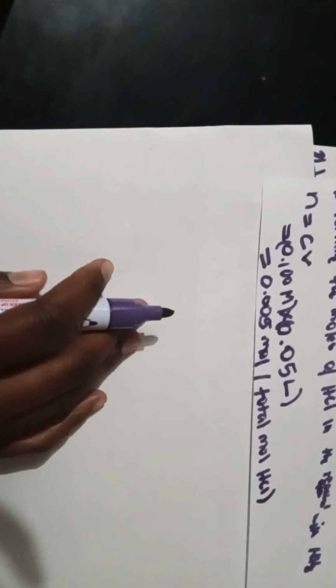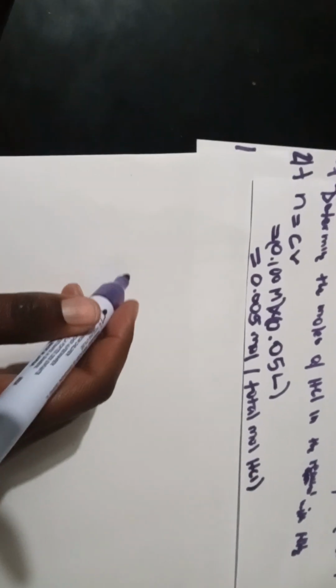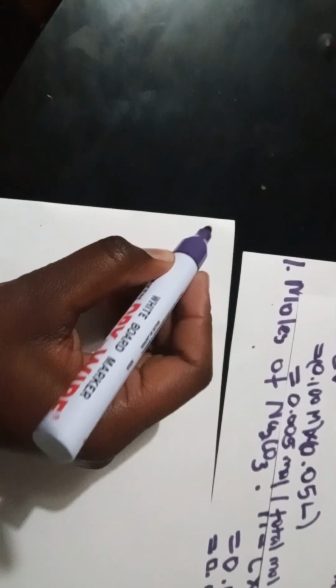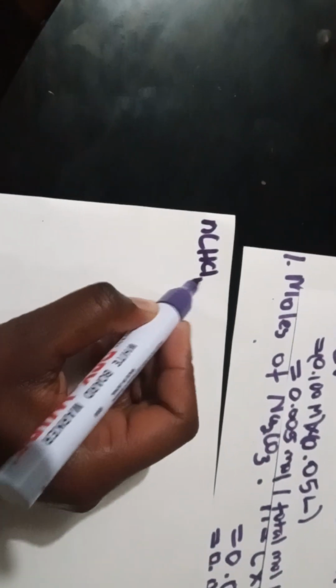Okay, so now, like I've said, we need to determine the moles of hydrochloric acid that reacted with the ammonia, and we can make use of this equation, which is moles of HCl titrated plus moles of HCl reacted with ammonia will then give us moles of HCl, which is the total added, right?